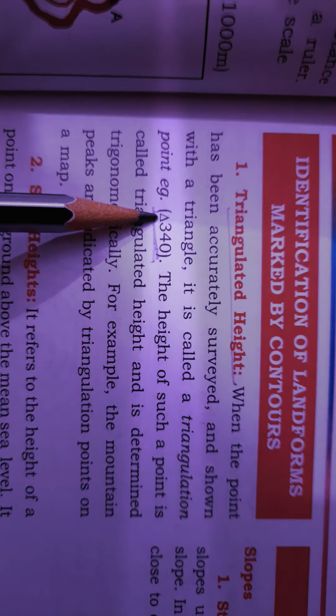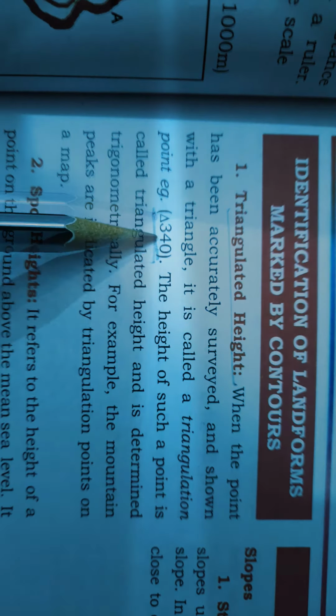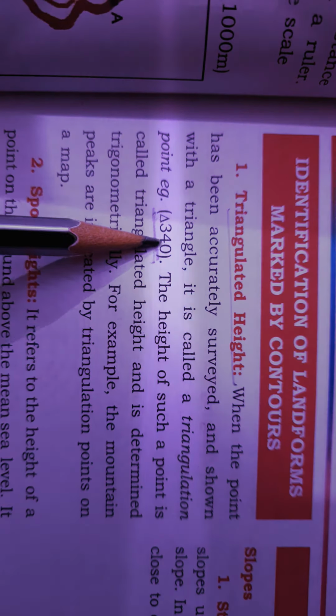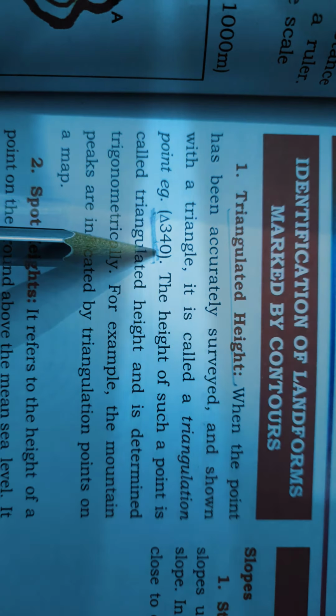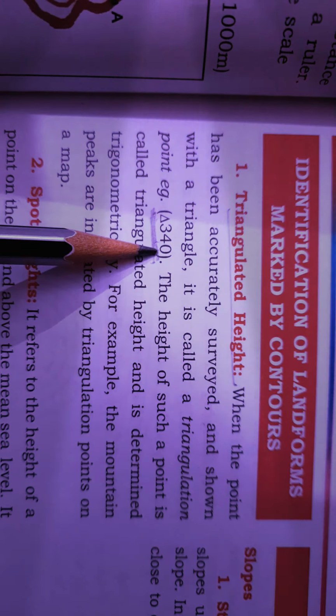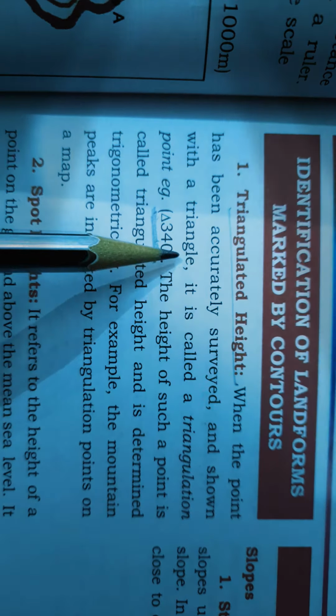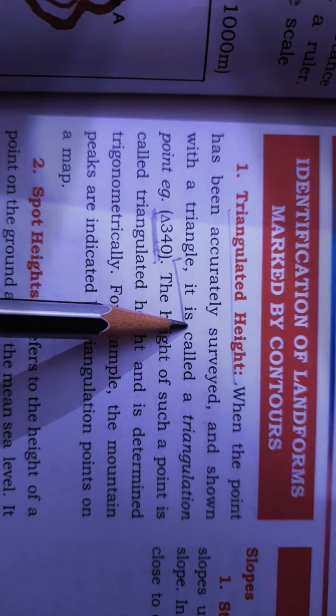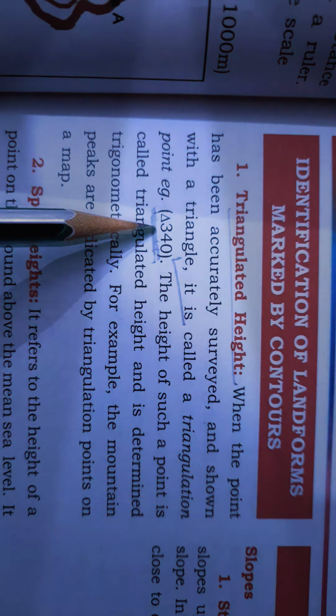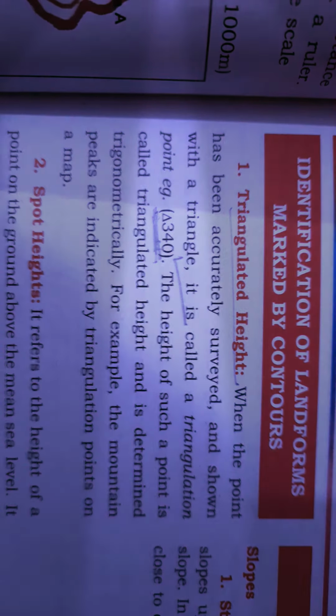For example, here the triangulated height is 340 meter. That means the height of that place is 340 meter above the mean sea level. And how do we find it out? Through the triangulation survey. That's why it is called triangulated height.